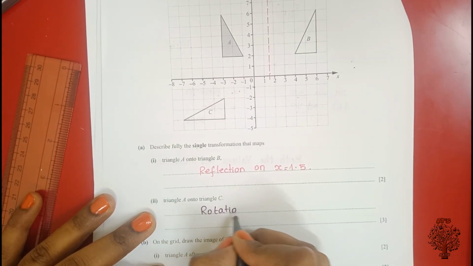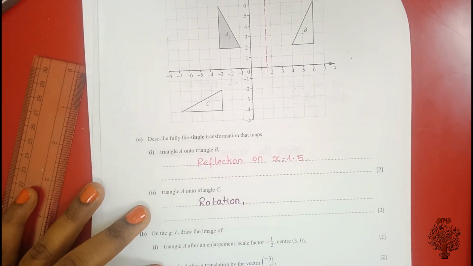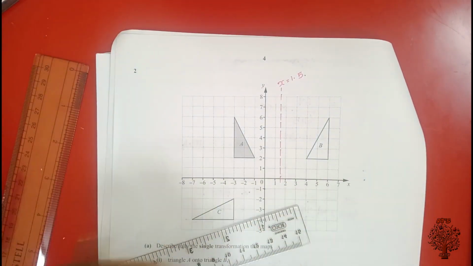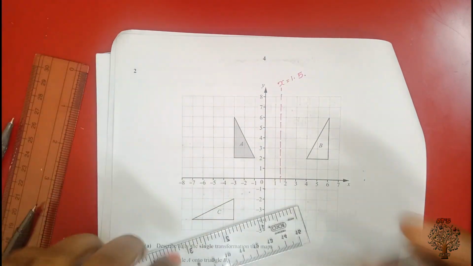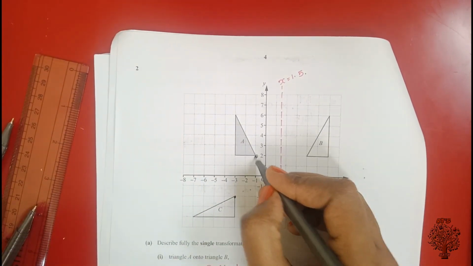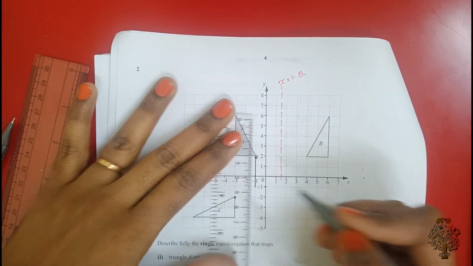Okay. If you are writing rotation, you need two more things. One is angle of rotation. Another one is direction of rotation. So how to find that? Let me fix this side. Okay. I'm fixing this point and I'm going to match that point with this point. So I'm just bringing it down like this. Okay.